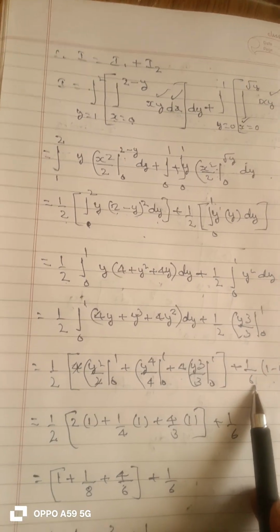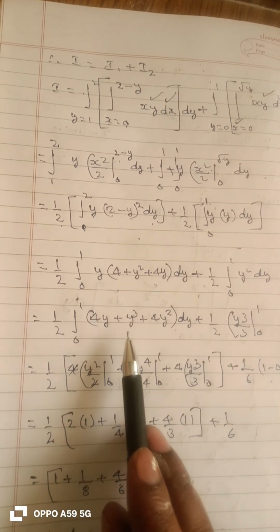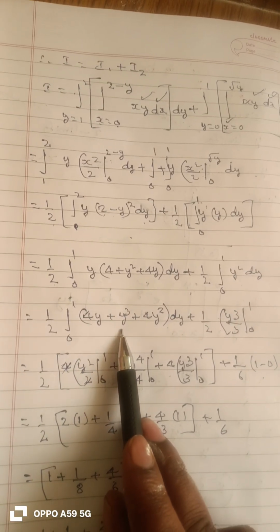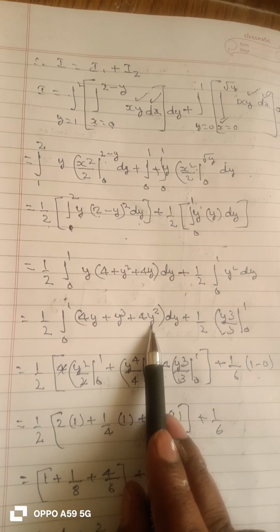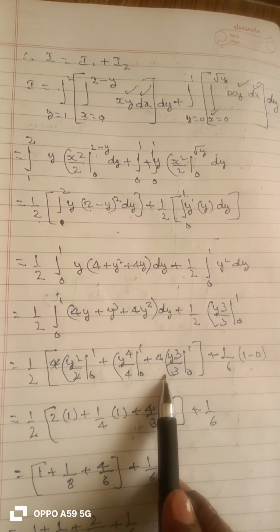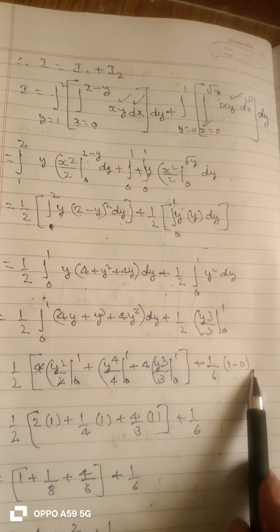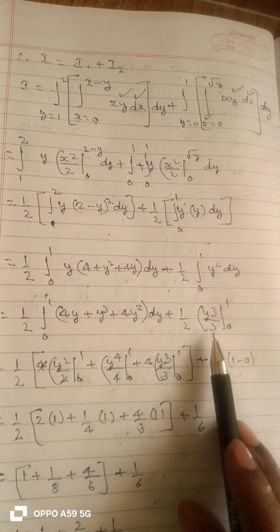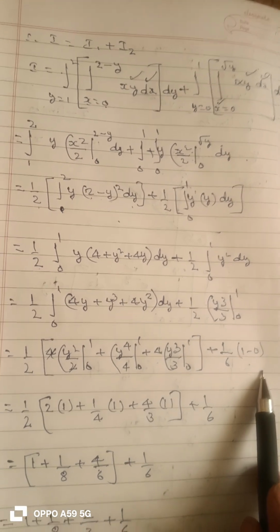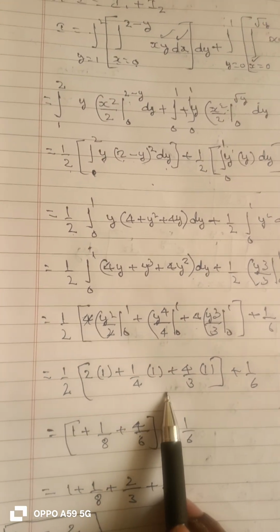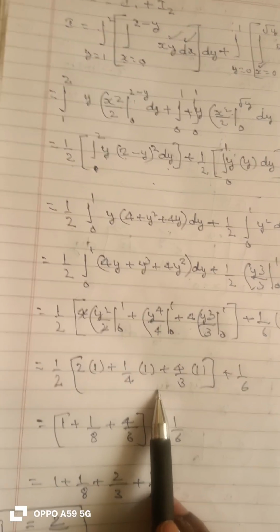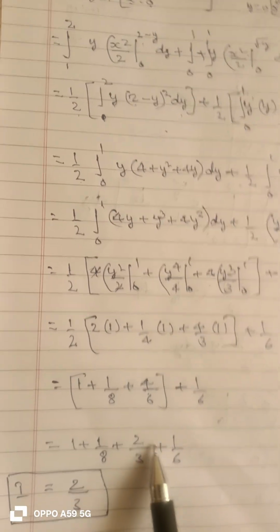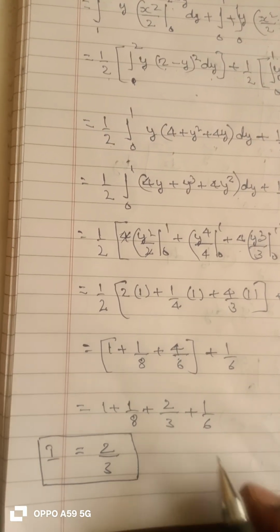In each and every step you can apply the integration and the limits, upper limit minus lower limit. Simplifying, it will mostly be fractions, and simplifying these you will get the answer 2 by 3.